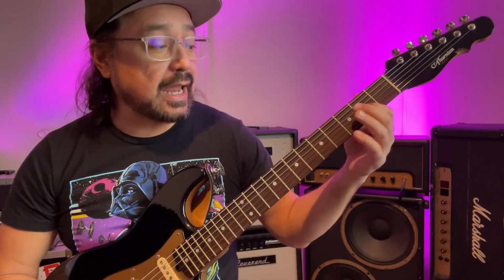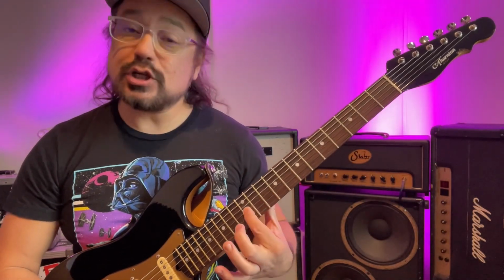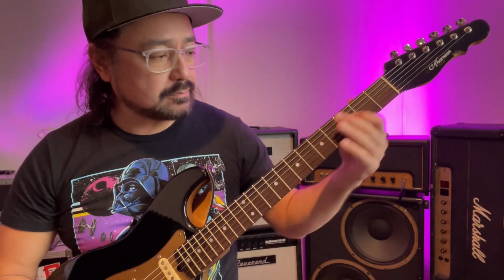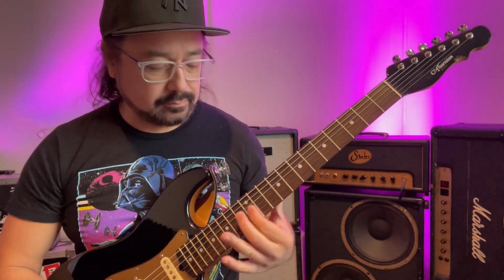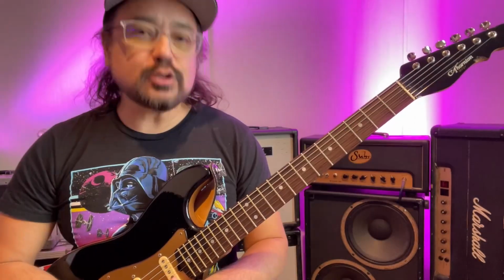G, A, B, C, D, E, F, G. Sounds kind of like a major scale, but it gets a little wonky at the end. G Mixolydian.